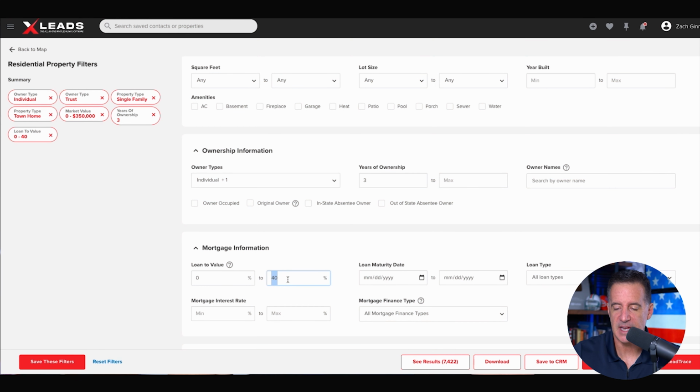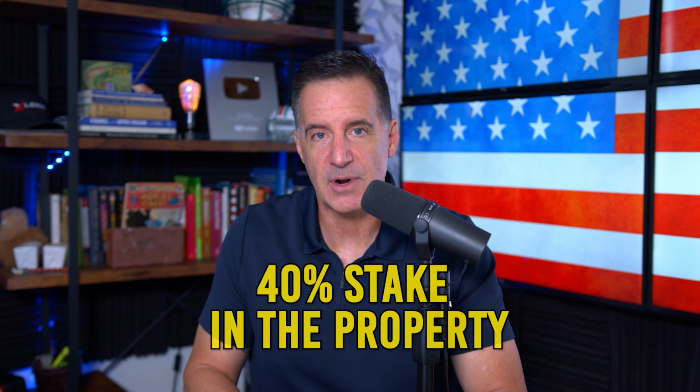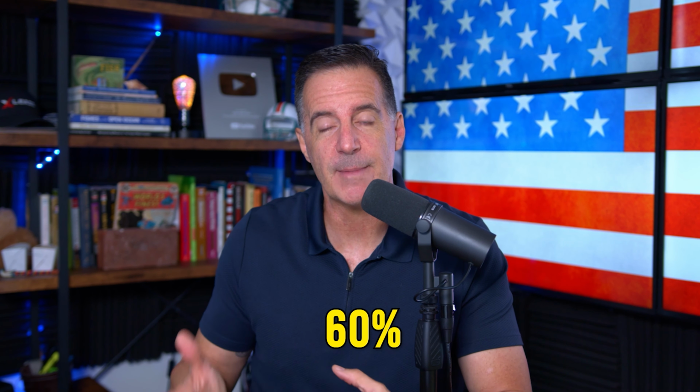So a free and clear property would be a 0% LTV, meaning there's no loan on the record. Now, what I'm going to do is put in 60, which means they're going to have about 40% equity. My recommendation is for the owners to have about 40% stake in the property. So for me to set that, I have to set the number at 60%. Remember, it is the opposite of equity percentage when you do LTV percentage. That is the fundamental difference you have to understand.